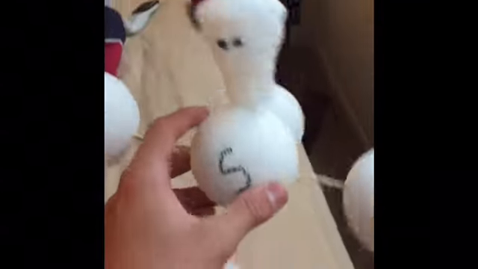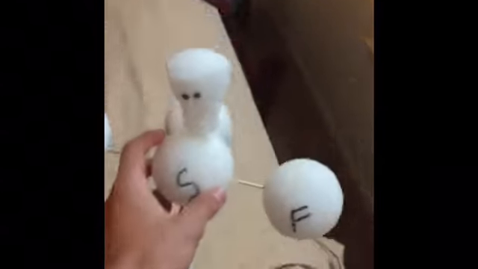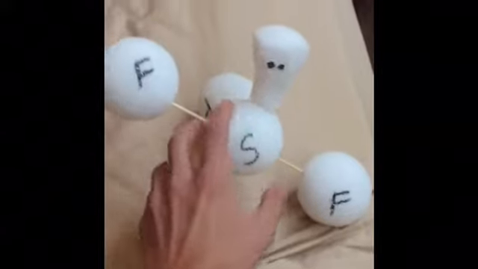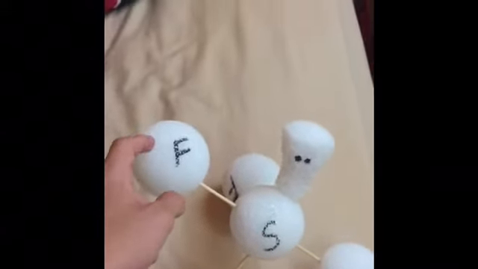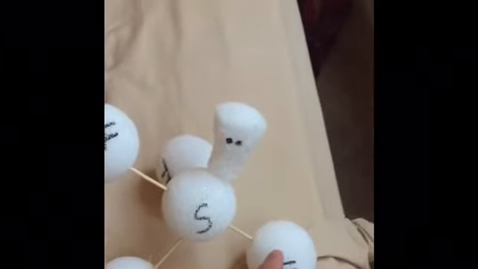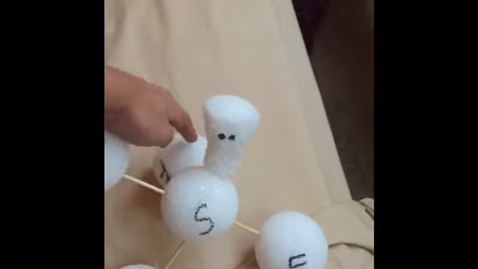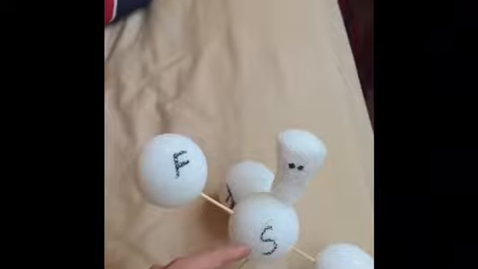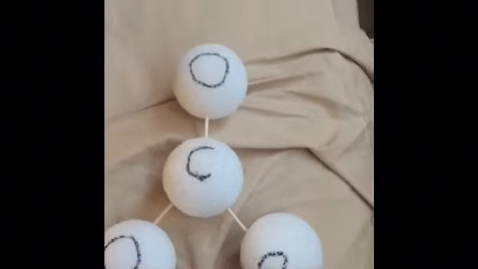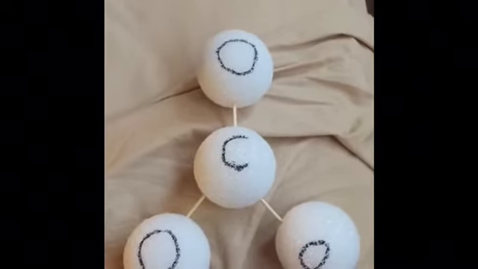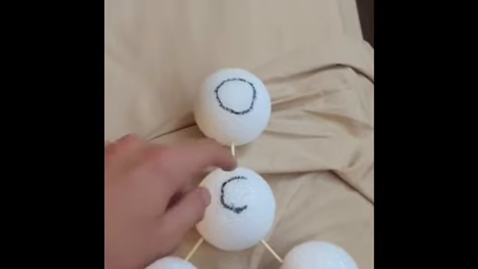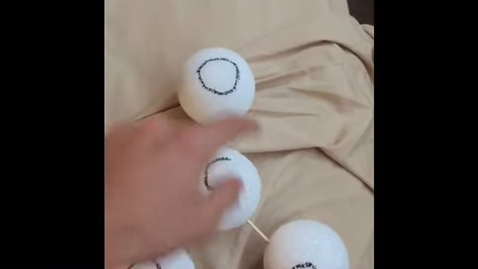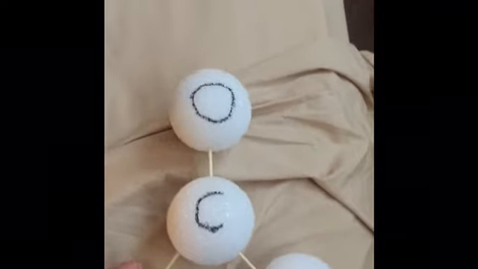This is a model of an SF4 molecule. The molecular shape is a seesaw. It has a fluorine atom here, here, here, and here, and the central atom is sulfur with a lone pair on top. This is a model of a CO32- molecule. Central atom is carbon, and the 3 surrounding atoms are oxygen. It's a trigonal planar shape.